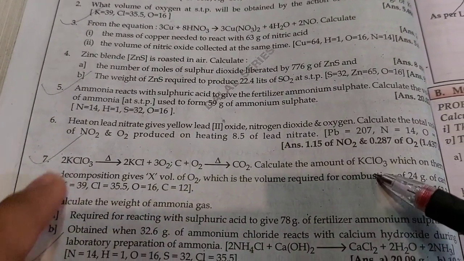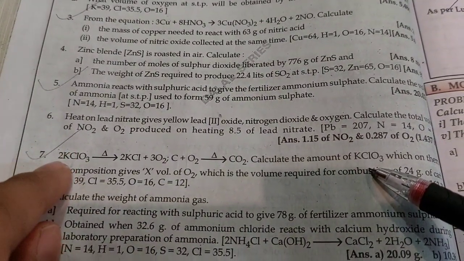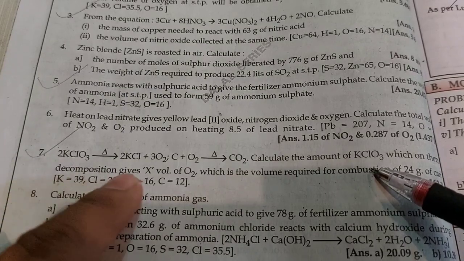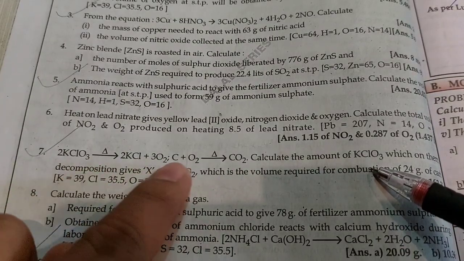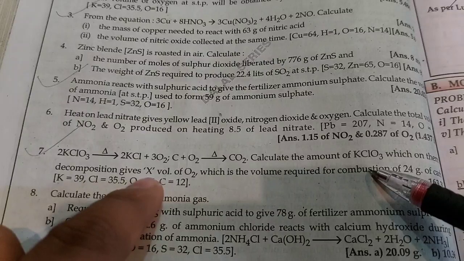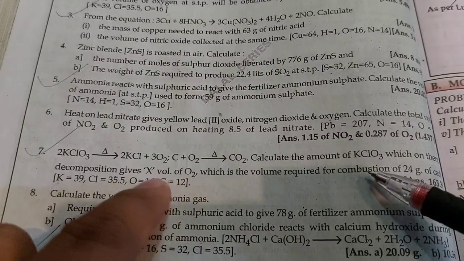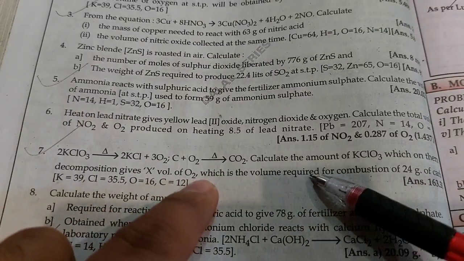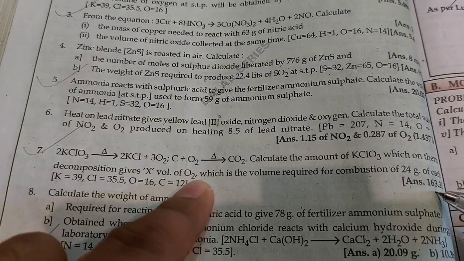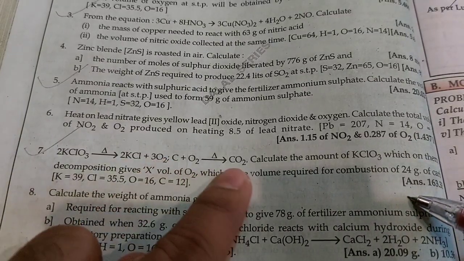Calculate the amount of KClO3, so mass is required, so I'll have to find its molecular weight, which on decomposition gives X volume of oxygen. So I'll have to find the value of X first. And this X volume of oxygen is the volume required for combustion of 24 gram of carbon. So I should start with the second equation first.